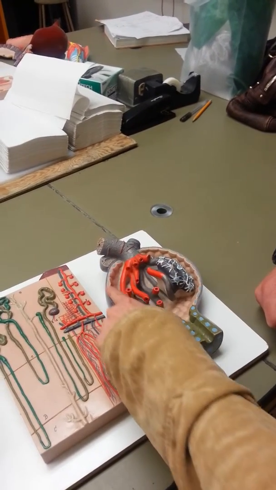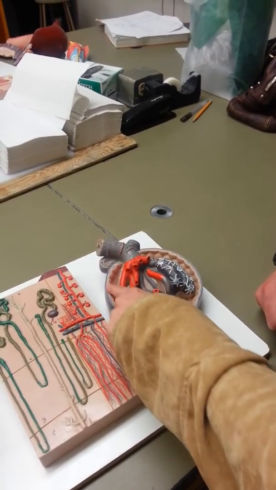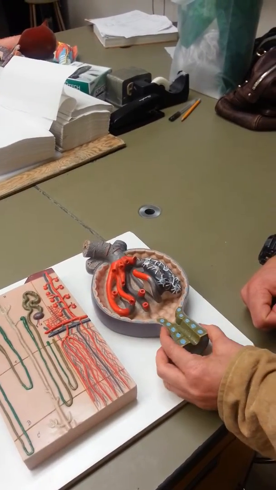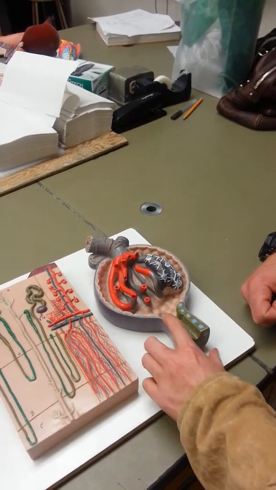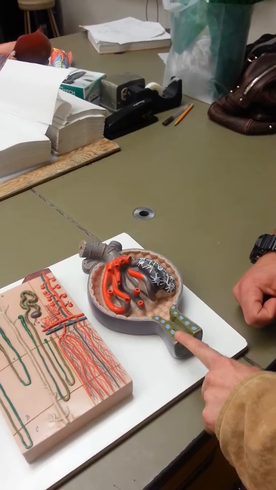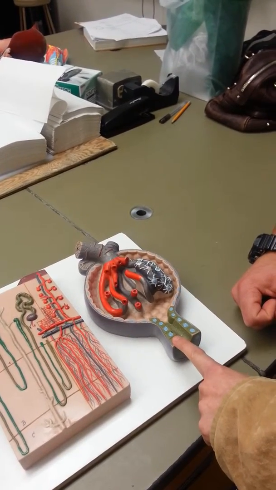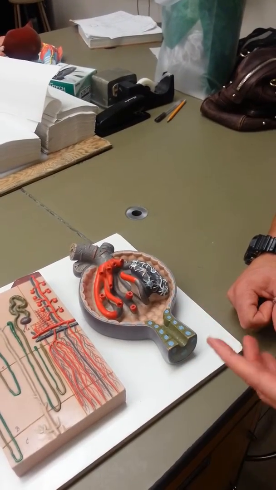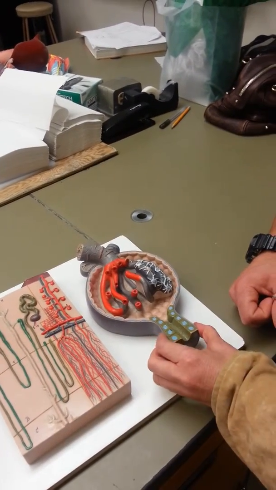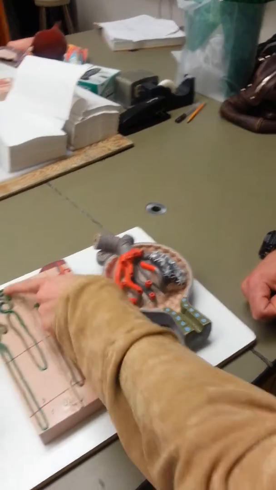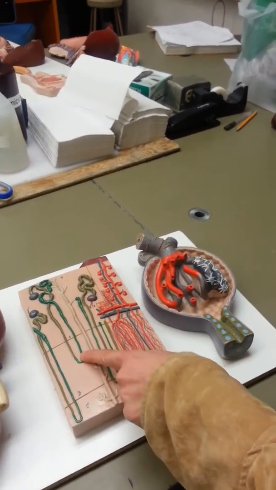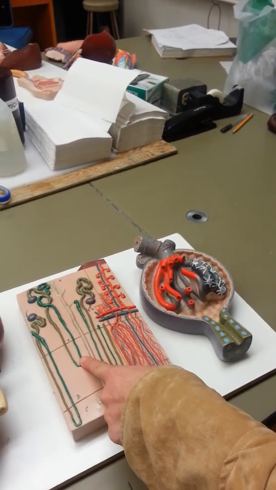The epithelial tissue here is simple squamous. This is the PCT, proximal convoluted tubule. The epithelial changes here into simple cuboidal. A special feature of the simple cuboidal only in the PCT is microvilli, which purpose is to increase surface area to increase absorption. Then it goes into the descending loop of Henle, where the epithelial tissue changes to simple squamous.